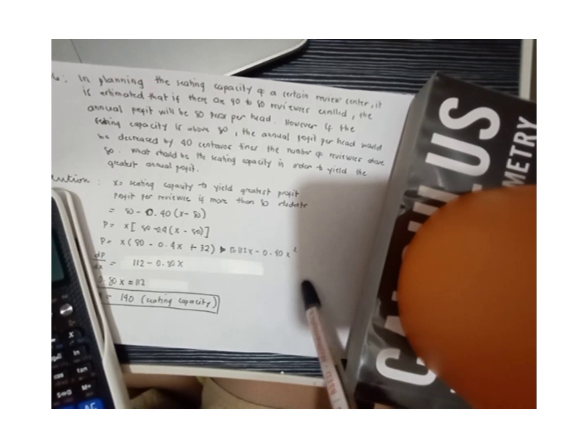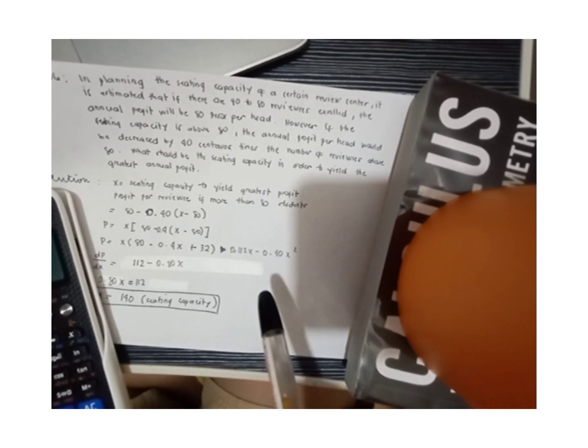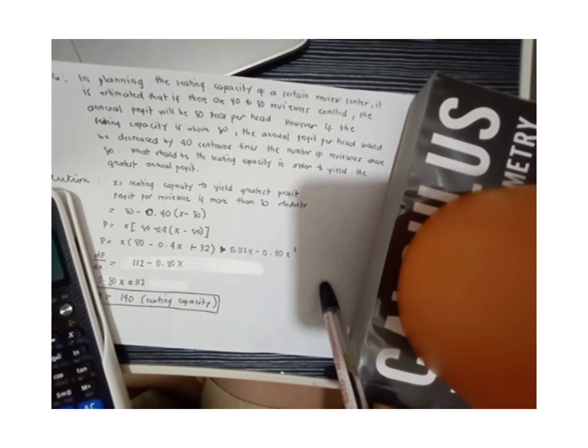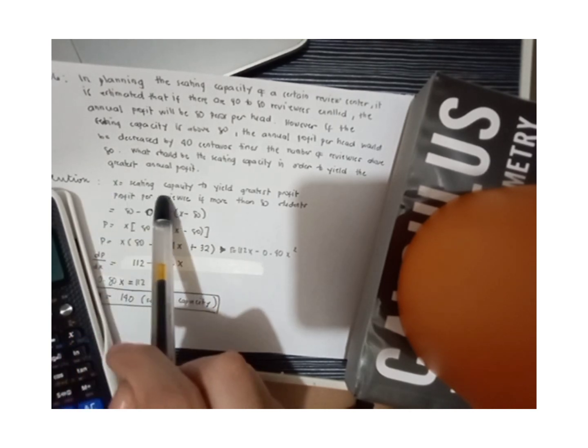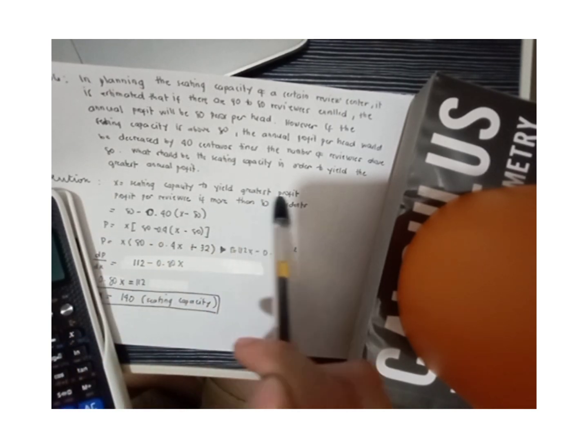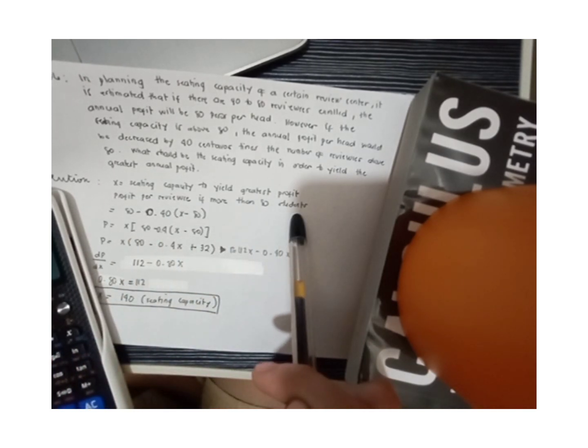So first, we have to determine the seating capacity of the review center to yield the greatest annual profit. The problem provides the following details. If the number of reviewers or students is between 40 and 80, the annual profit is 80 pesos per head, correct? And if the number of reviewers exceeds 80, the annual profit per head decreases by 0.40 pesos or 40 centavos for each reviewee above 80. So x is equal to the seating capacity to yield the greatest profit, and P stands for the profit per reviewer with more than 80 students.